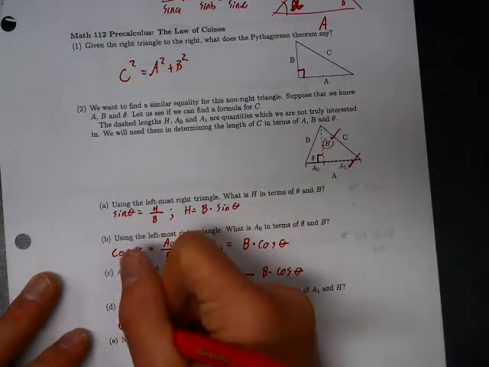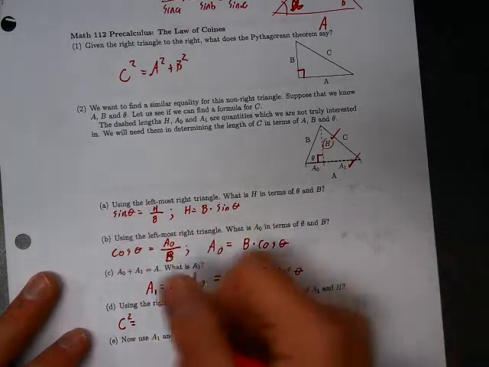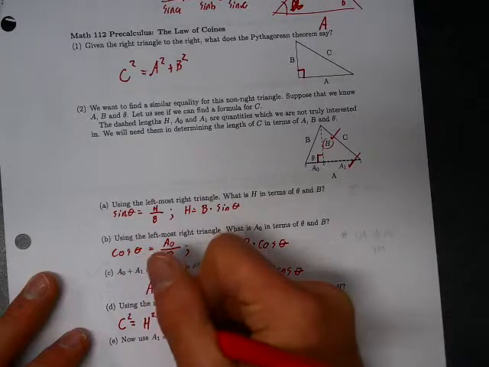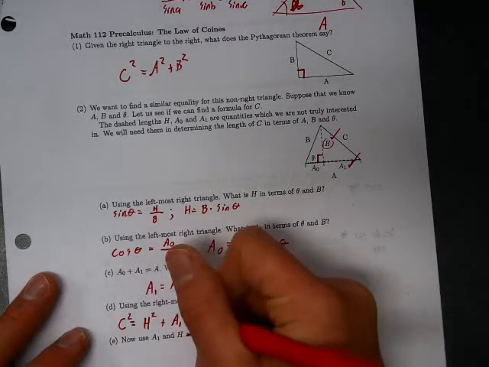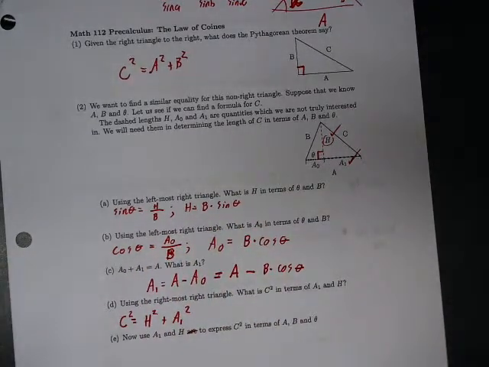So c squared is exactly equal to h squared plus a1 squared. But of course, I don't want a formula in terms of h and a1. I don't want to need to find h and a1 to find c. So I want to expand out the fact that I know those to see what the formula becomes.